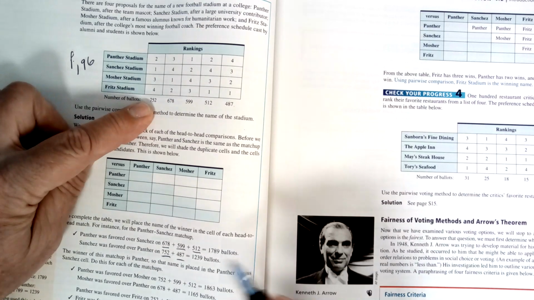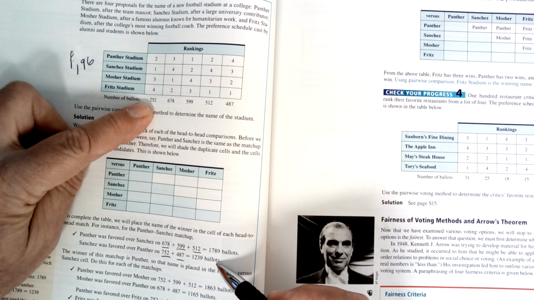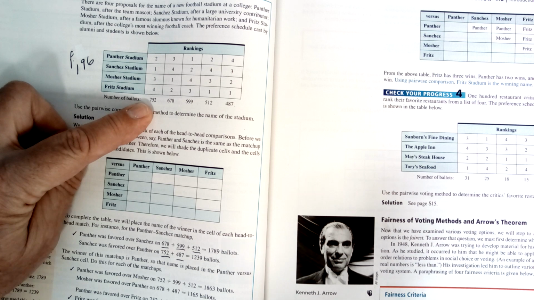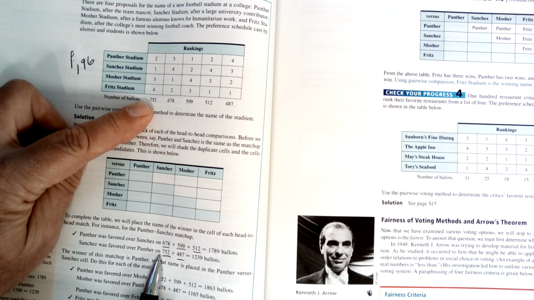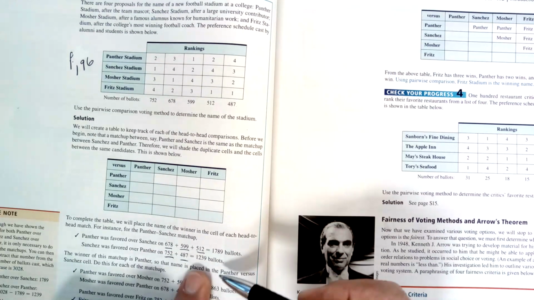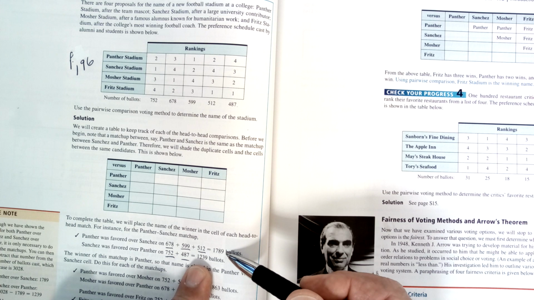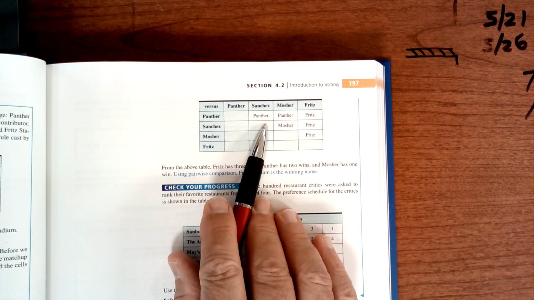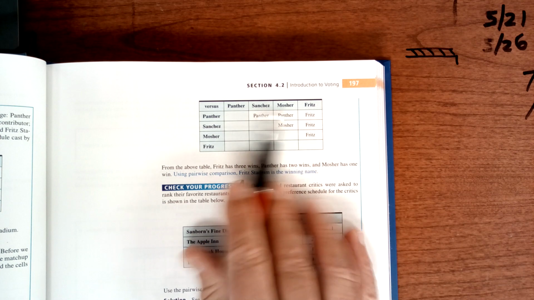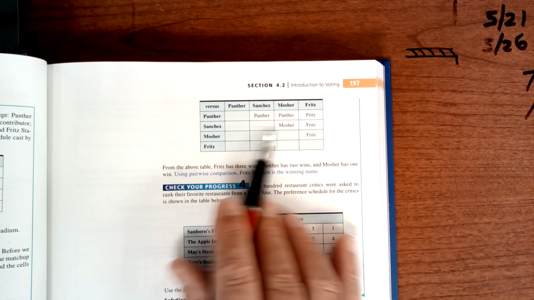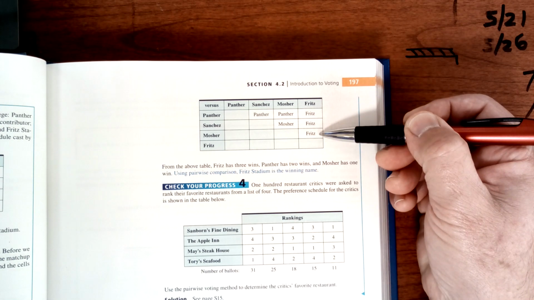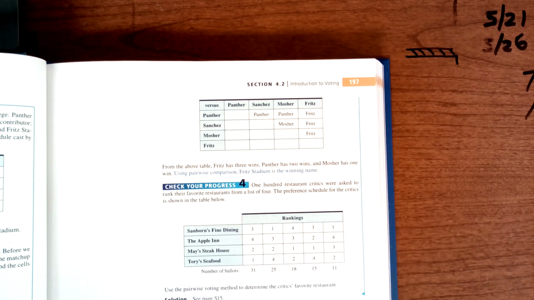And if you look at head-to-head here, Sanchez 1. So in this spot, you're going to put Sanchez. Okay? So if you look, let me make sure this is right here. All right, so if you look here, no, Sanchez didn't win. This one has more ballots here, 1789. So Panther won. So if you look at the breakdown here, Panther gets that box. Then you're going to compare Panther and the next one here, and then Panther and Fritz. Then you're going to go to Sanchez and that one, and Sanchez and Fritz, and then that one and Fritz. And whoever has the most head-to-heads wins. And it's this one, Fritz. Okay? Today, I want you to start on these problems right here.